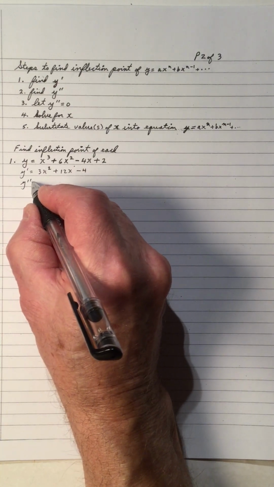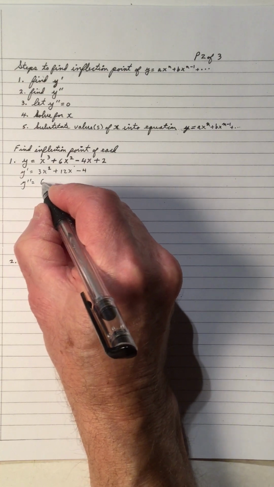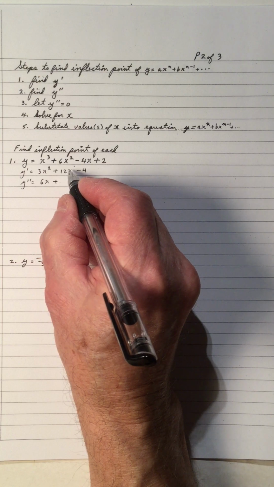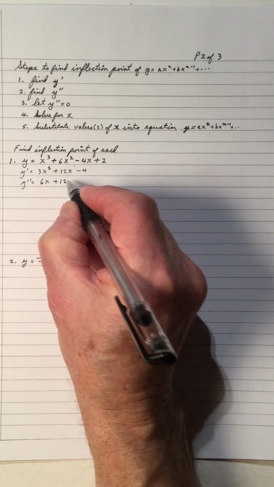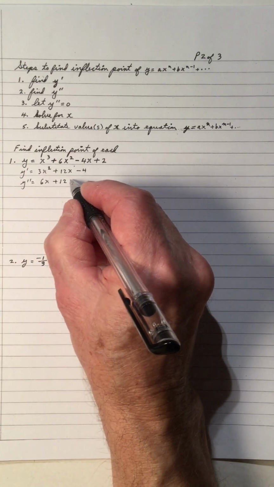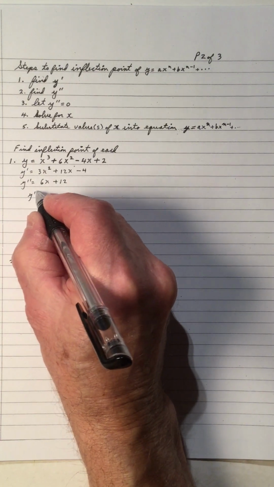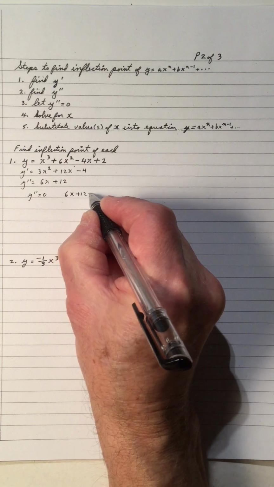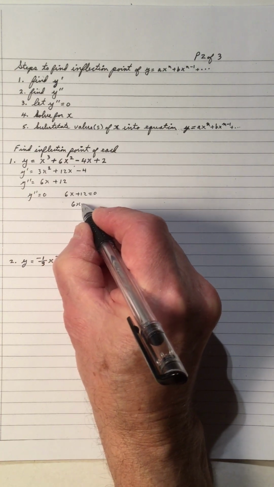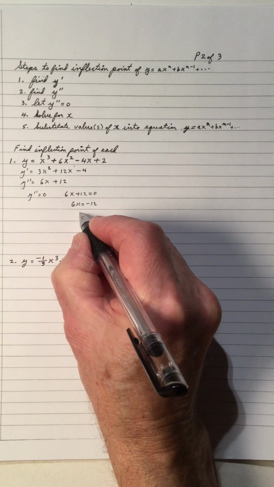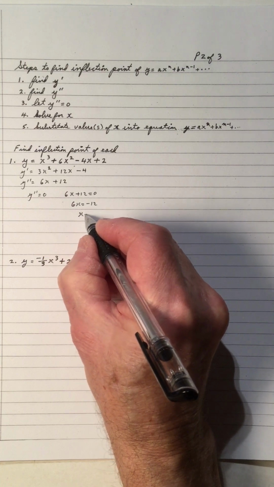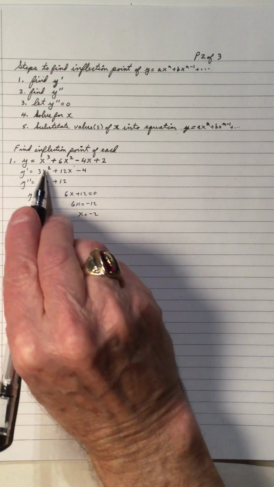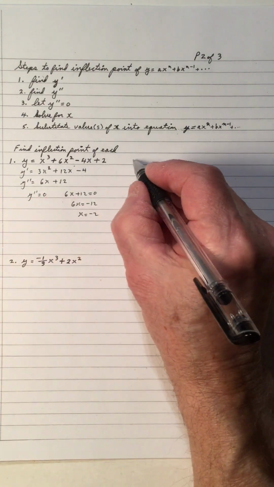Y double prime: 3 times 2 is 6, and the degree drops 1. And for 12x, the derivative is 12. The derivative of a constant is 0. So y double prime equals 0, so 6x plus 12 equals 0. 6x equals negative 12. Divide by 6. x is negative 2.